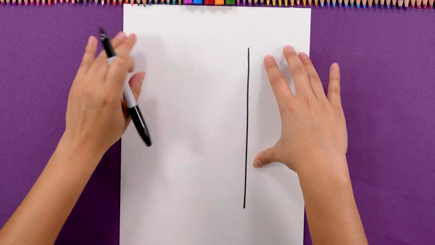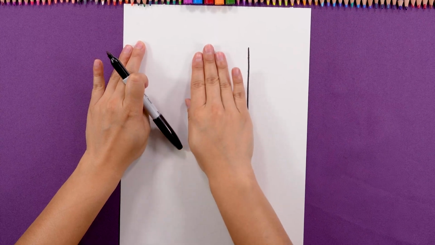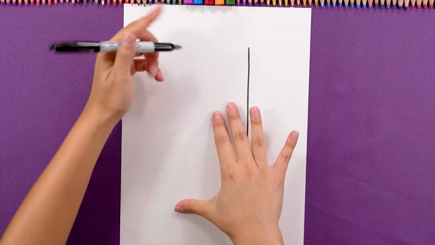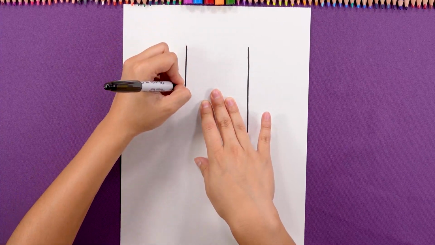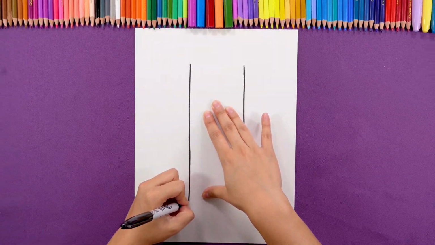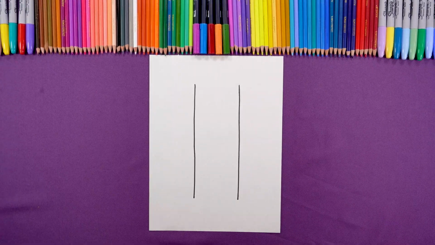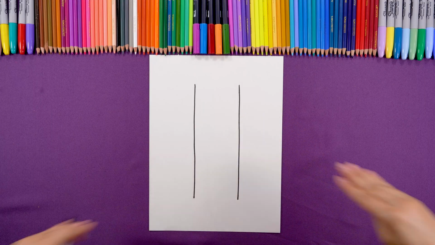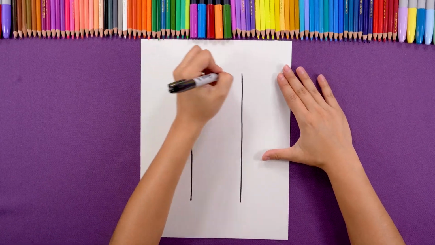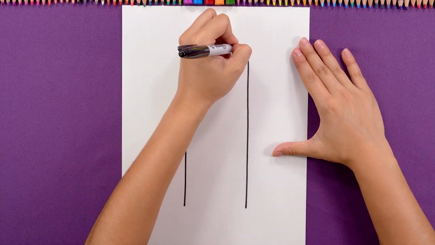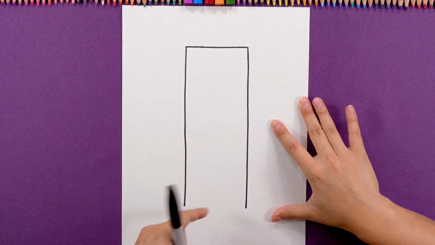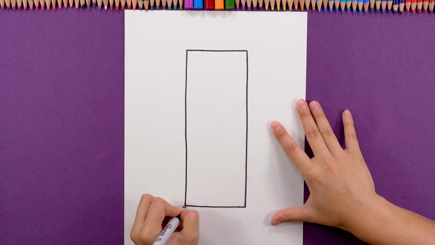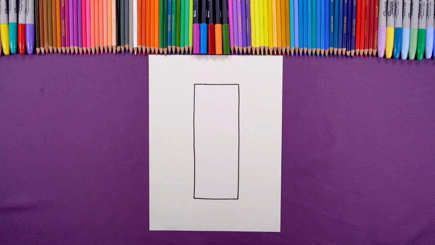There's one, and then we're gonna move over some space, and I'm also gonna leave some space on this side. So I might just start somewhere here, and I'm gonna draw another vertical line coming down. So maybe about there. So we have 2 vertical lines. And with these lines, we're gonna close them off and make a really long rectangle. I'm gonna draw a horizontal line coming across this way, and then a horizontal line at the bottom. So there we have it, a really long rectangle.